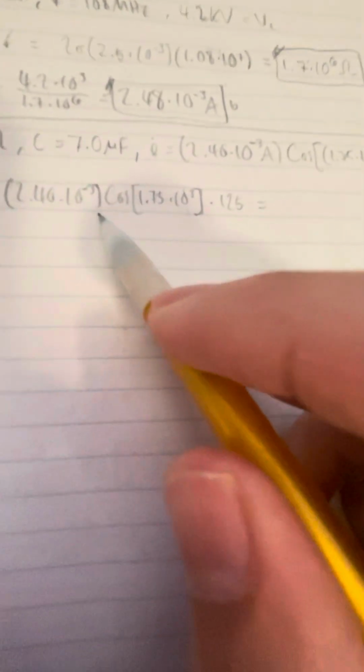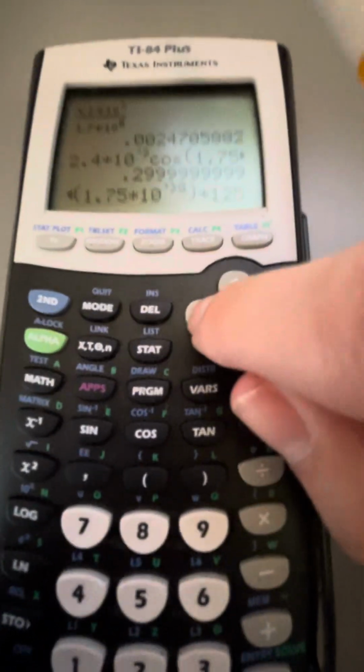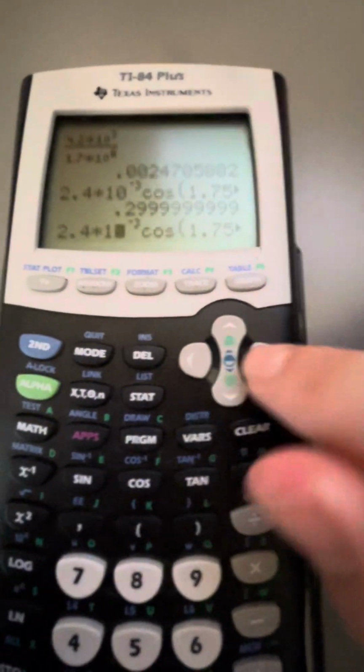I forgot to include the t there, so this is still with t, so we leave this alone, but multiply 125 times the 2.4, so get rid of the cosine.